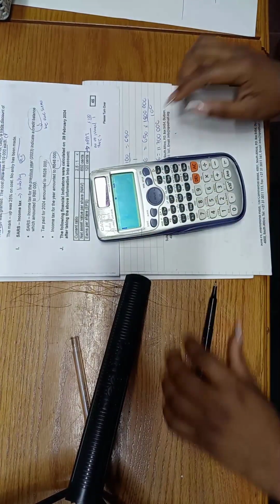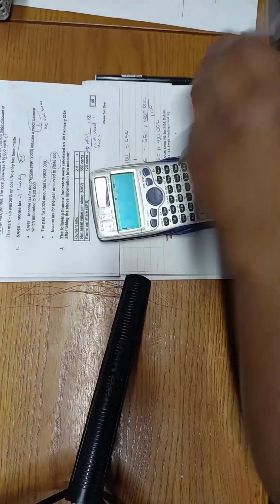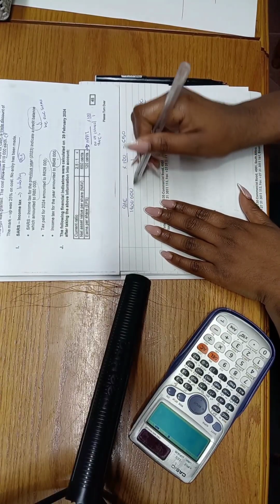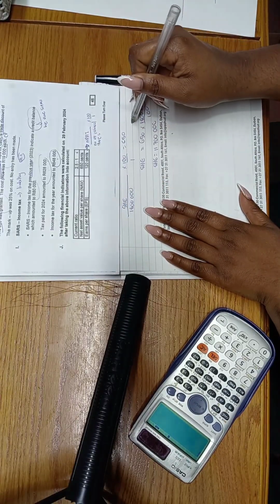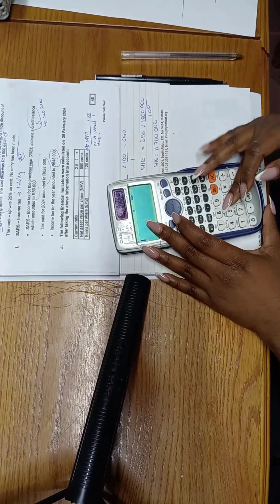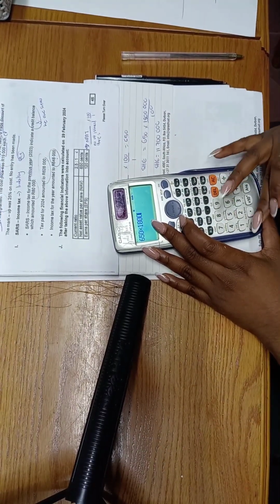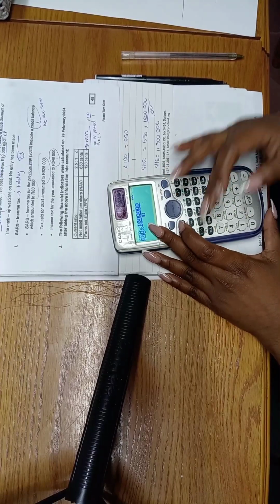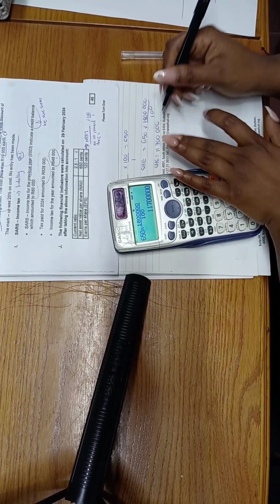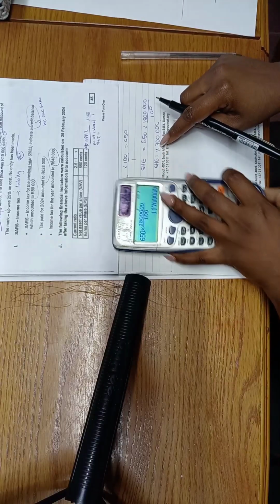So when we take the 1,800,000, it's in the denominator. So when we take it to the opposite side, we flip the ratio. It will be 650 multiplied by 1,800,000 divided by 100, and that will give me 11,700,000 for the shareholders' equity.